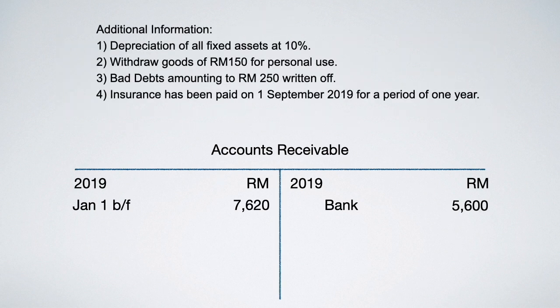So, kita pergi ke apa lagi berkaitan dengan account receivable. Ada dalam additional information, ada bad debt amounting to 250 written off. Maknanya kat sini dia terus written off 250 daripada account receivable. So you will credit this information because it will reduce accounts receivable value.